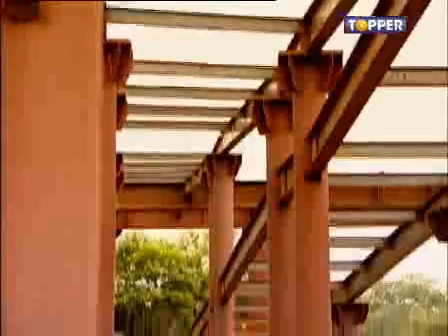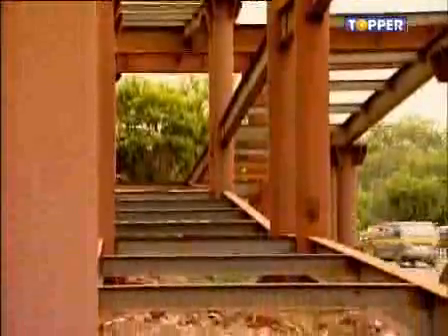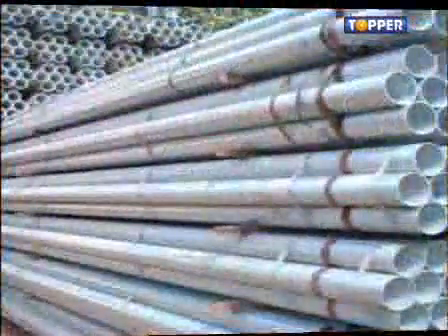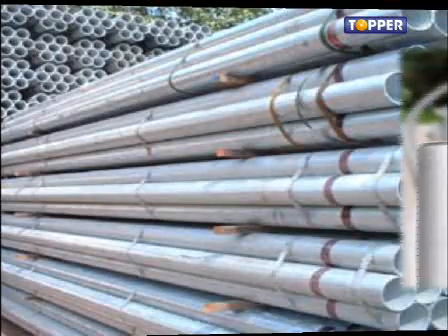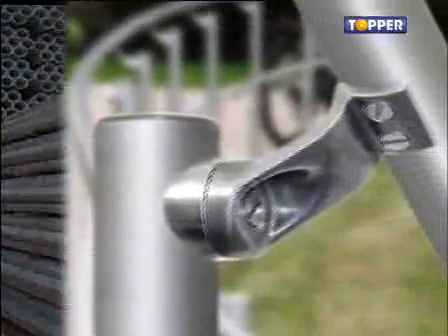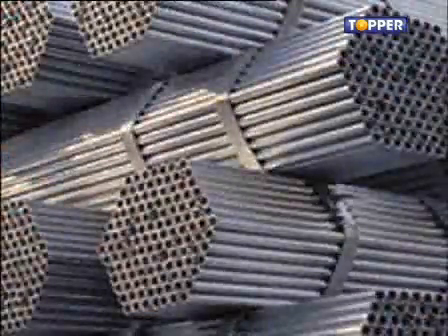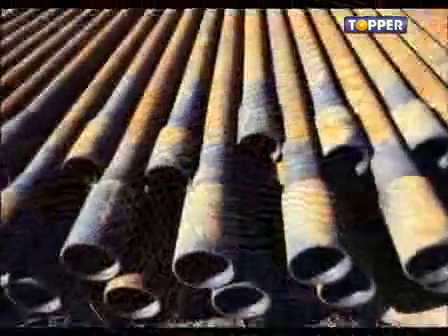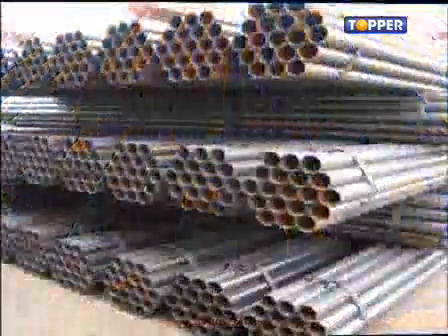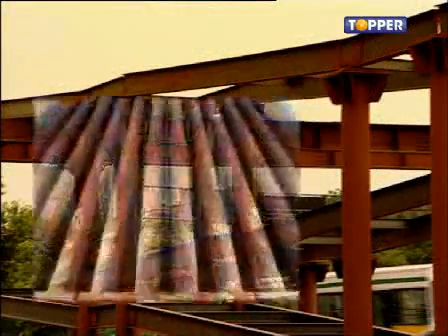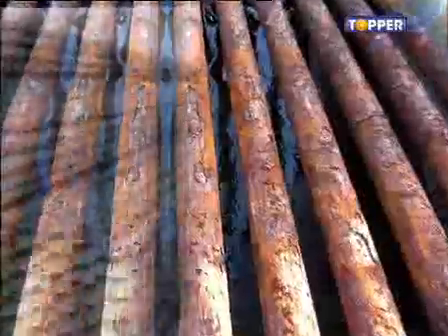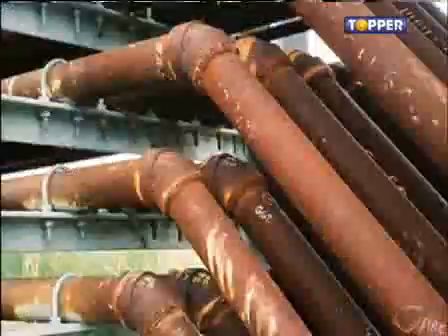We all know that iron gets rusted in the presence of air and moisture. So, galvanized pipes are used to prevent rusting. And as you know, galvanized pipes are pipes where iron is coated with a layer of zinc metal. How and why does zinc prevent iron from getting rusted? Let's find out.